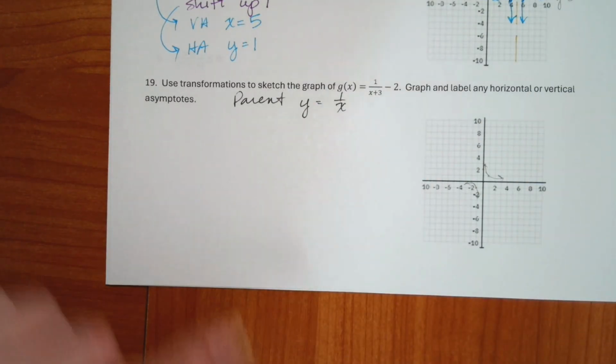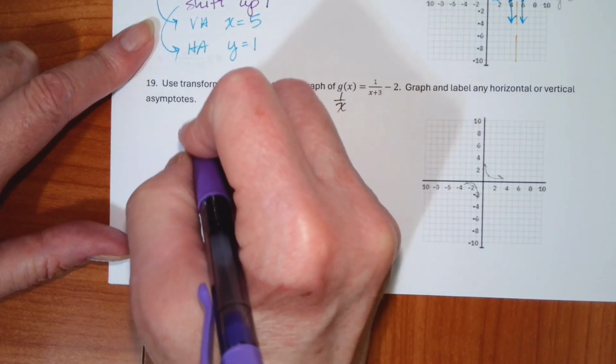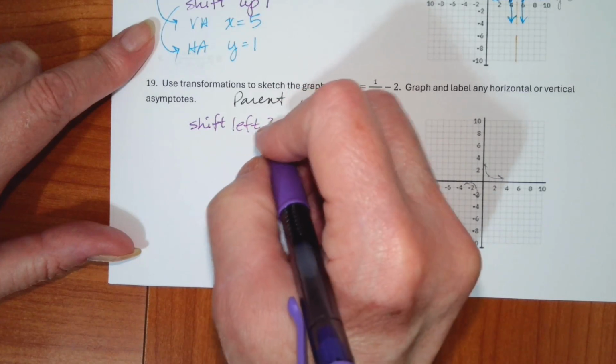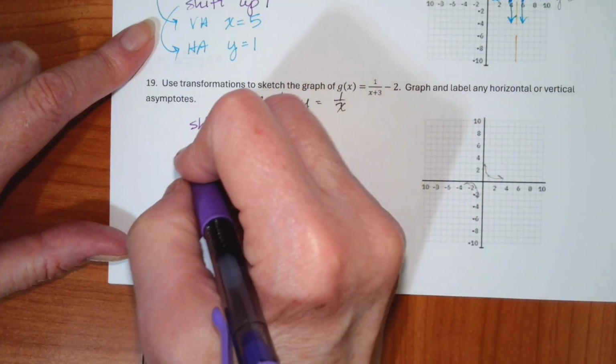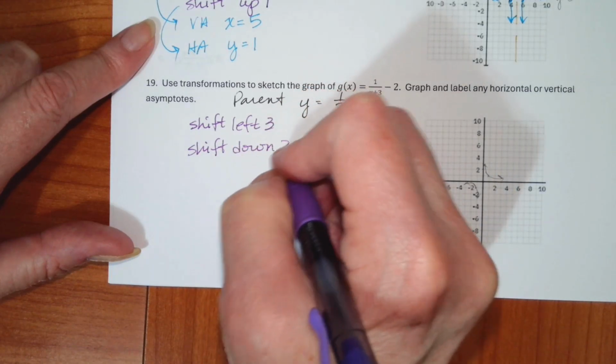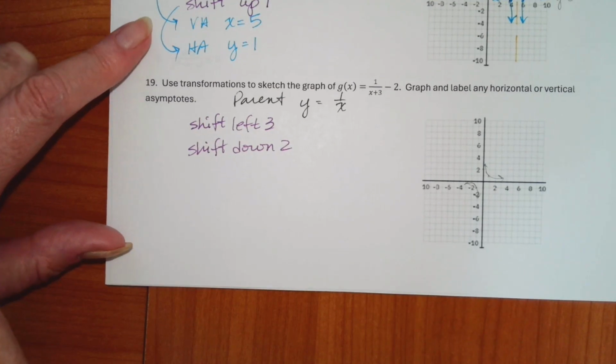So what kind of transformations am I doing to that? The plus 3 means I'm going to shift left 3, and then I'm going to shift down 2.